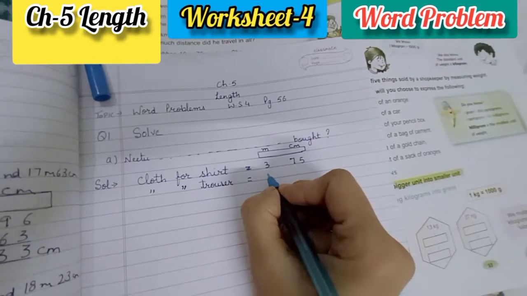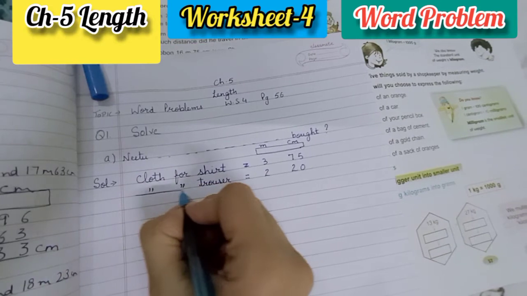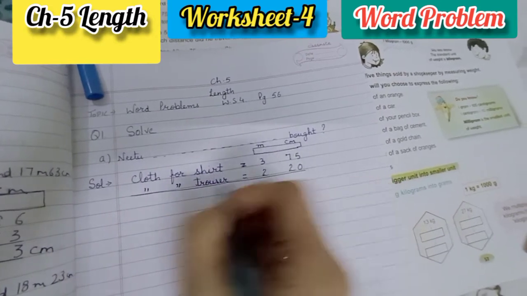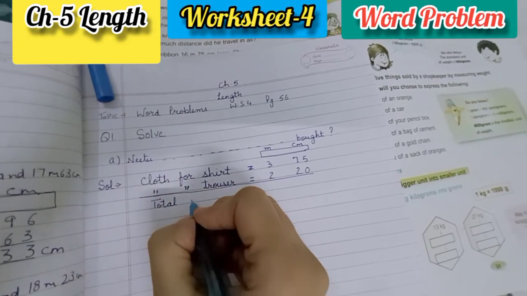Now trouser 2 meter 20 centimeter. Now we have to find the total length of cloth.